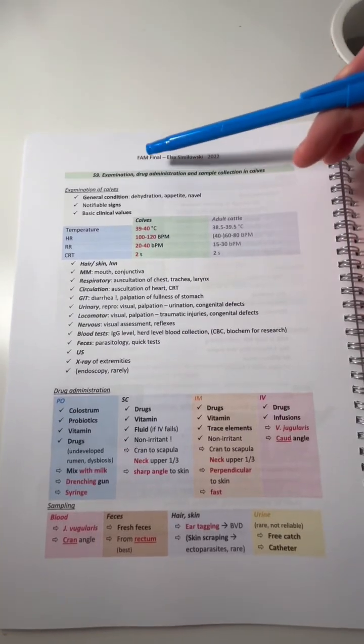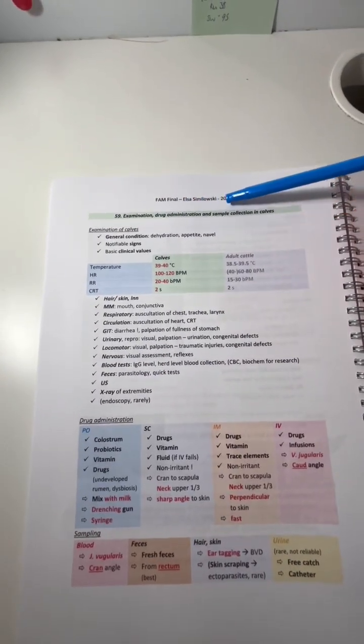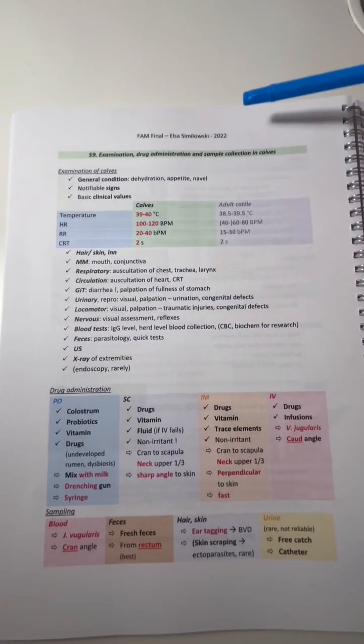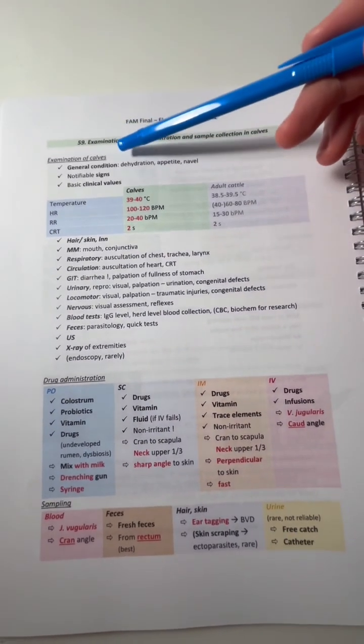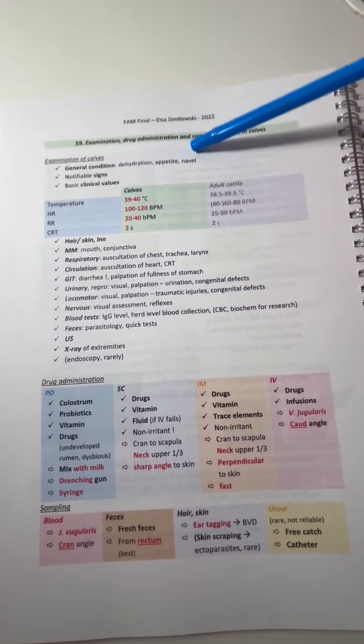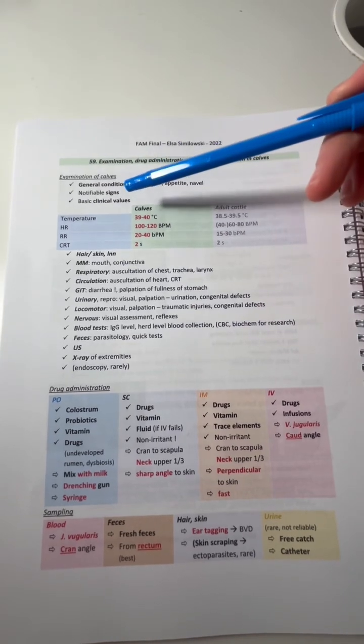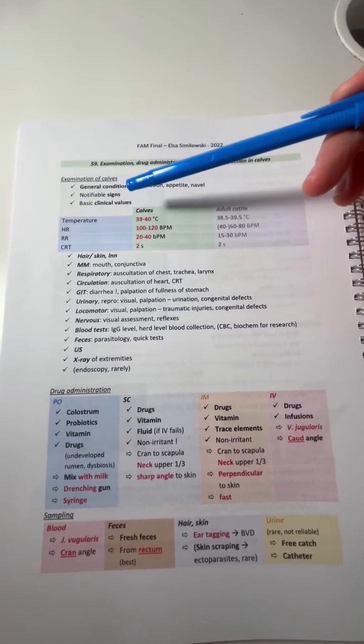The examination, drug administration, and sample collection in calves. So for the examination of calves, look at the general condition, dehydration, appetite, and look at the navel as well. Look at the notifiable signs and look at the basic clinical values.